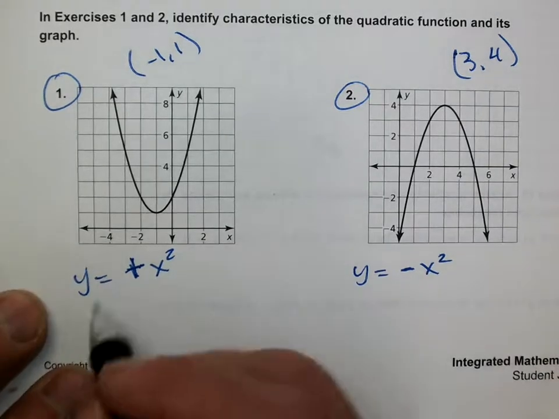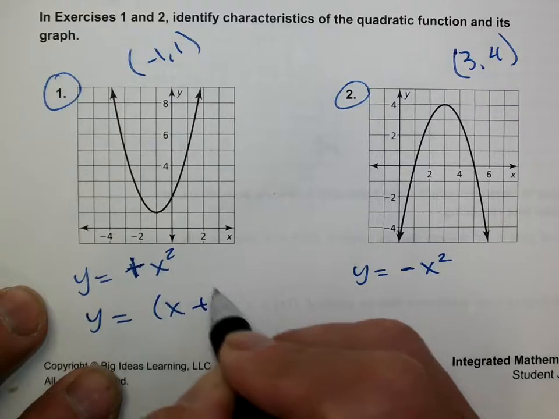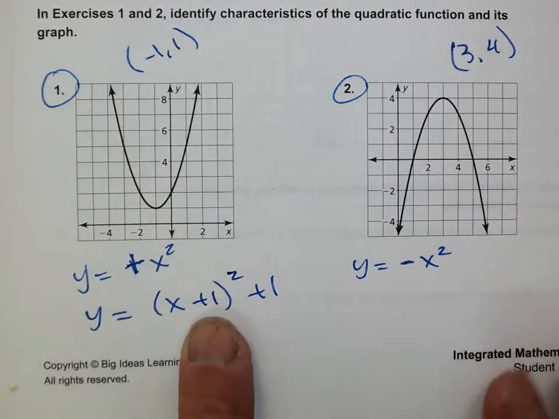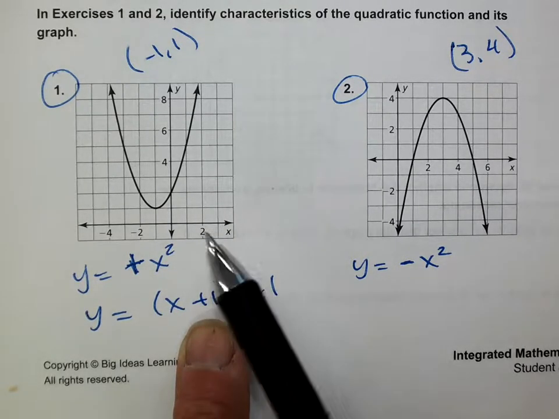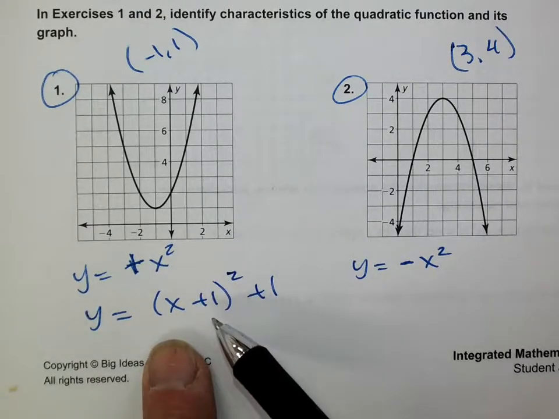So this equation would be y equals, you ready? y equals x plus 1 squared plus 1. Opposite of the inside, right? And it has to be a squared because it's a parabola. Opposite of the inside, right? So I'm at negative 1, 1. Okay? So my vertex is at negative 1, 1, so it's the opposite inside, right?